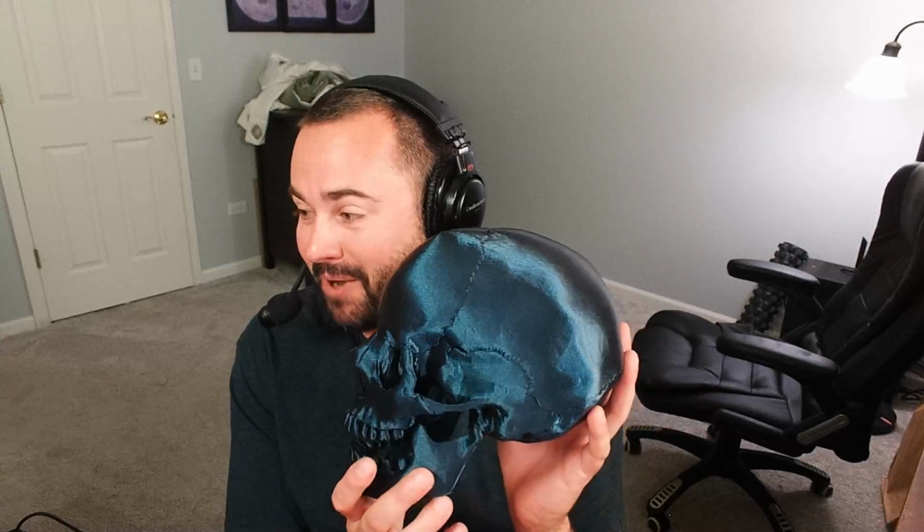Oh, and also, I just want to show this off real quick. This looks really cool, by the way, in this light. I just 3D printed a skull, and I think it's 100% regular size. So I think it's actually bigger than my skull. But it looks really, really cool.